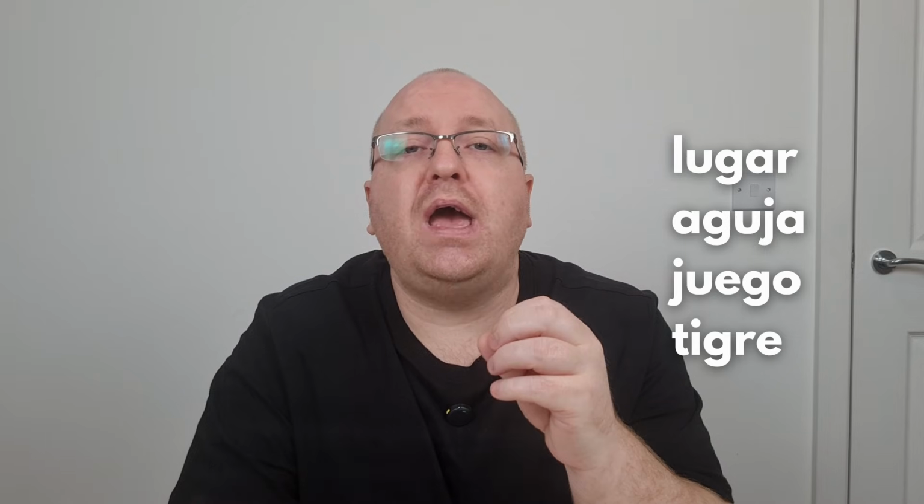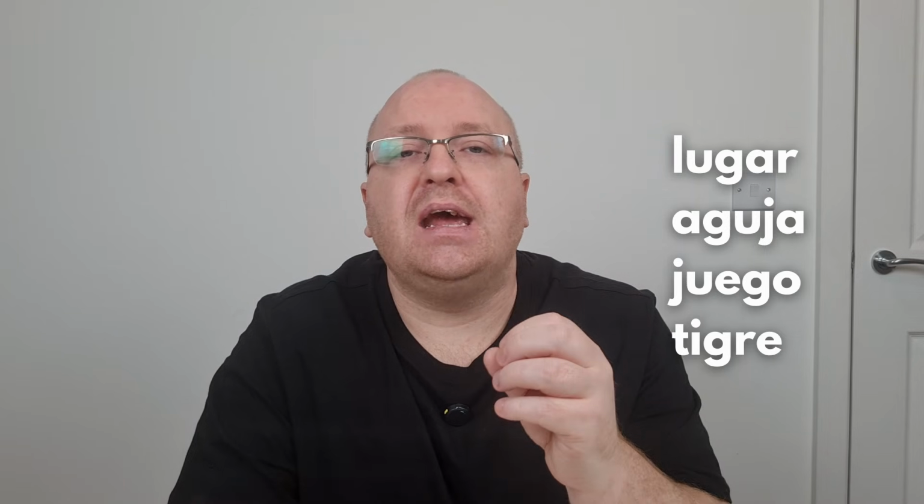Although the throat closes ever so slightly in Spanish when saying the hard G, the tongue doesn't touch the roof of the mouth, so the restriction in airflow doesn't happen like it does in English, and this produces a much softer G sound. Here are some example Spanish words with the letter G. So, lugar, aguja, juego, tigre.